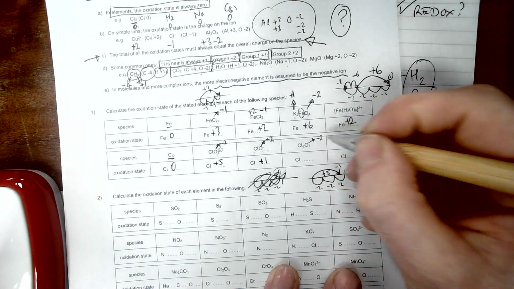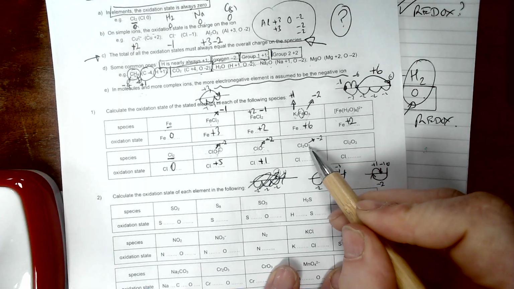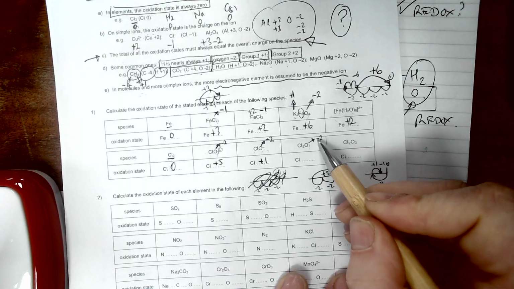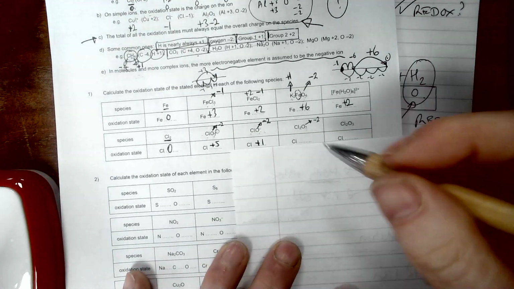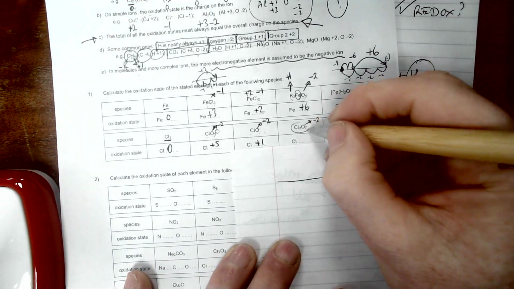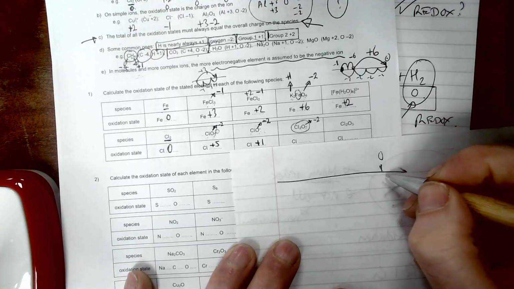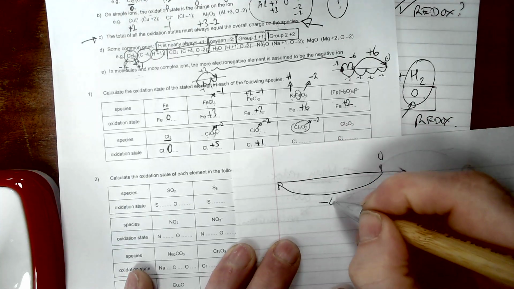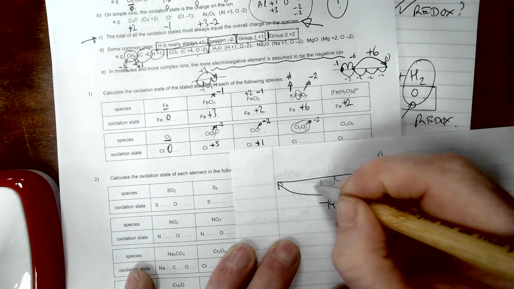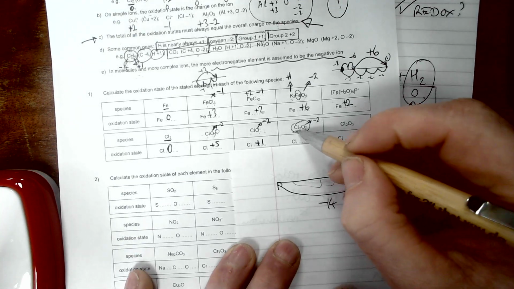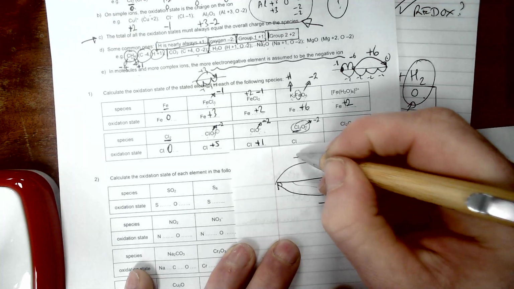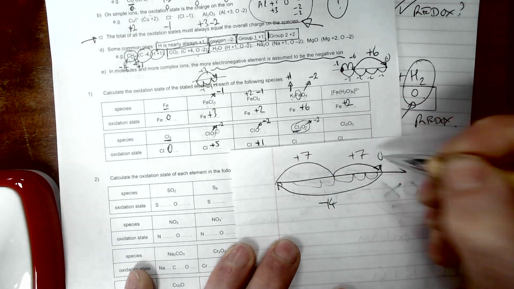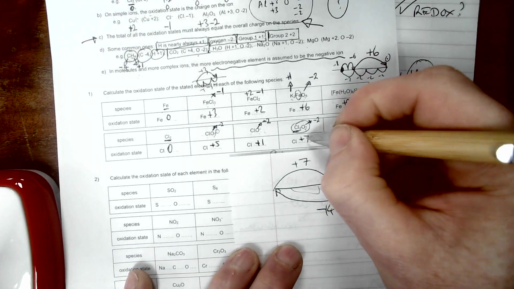I know that the rule for oxygen is -2. So if I've got 7 oxygens, I'm taken down to -14. Actually, I'm not going to ditch my number line. I'm going to do one more number line for this one. Cl2O7. Overall, there's no charge on this, so I'm going to 0. 7 oxygens takes me all the way down to -14. Now I've got 2 chlorines that are going to take me back to 0. Each one of those must be +7. All right, the chlorine here is +7.